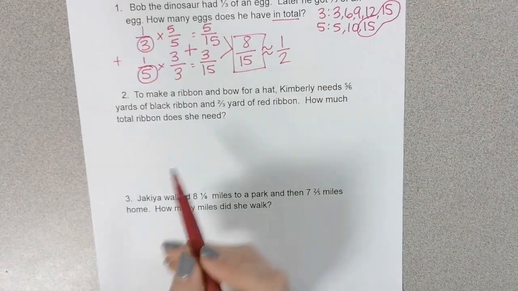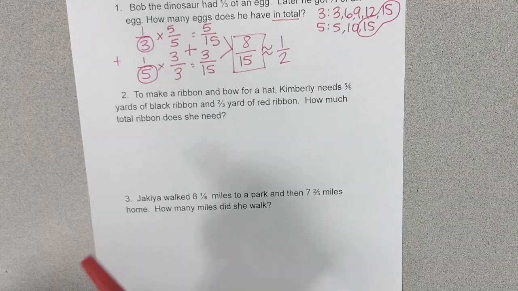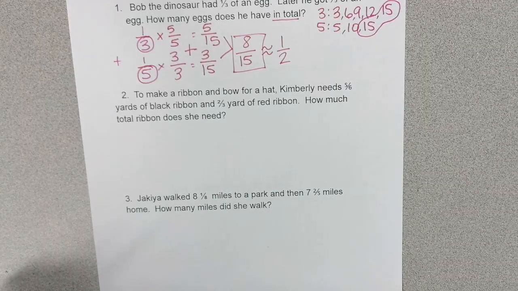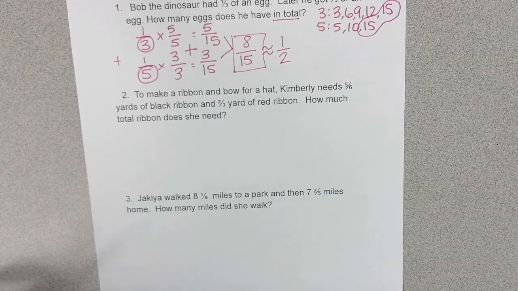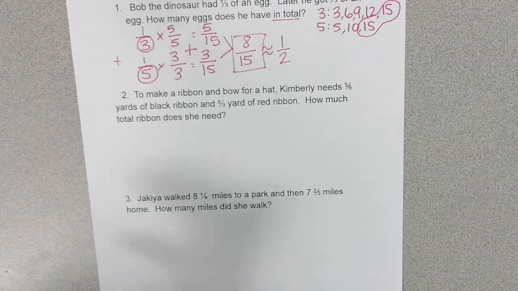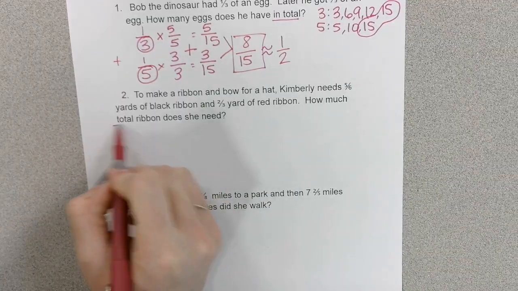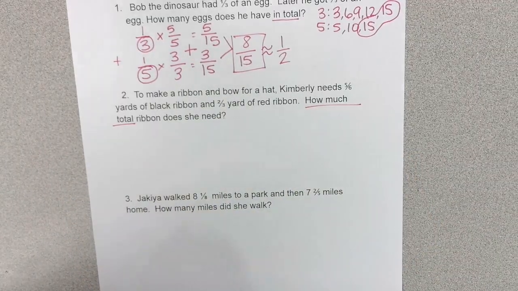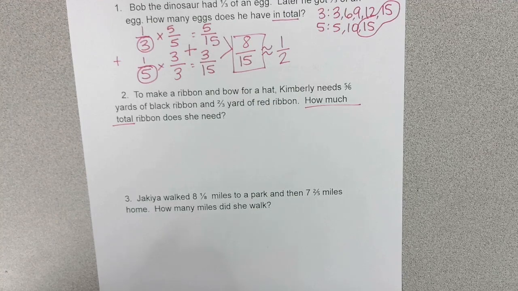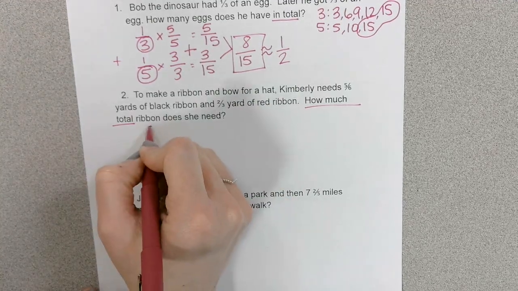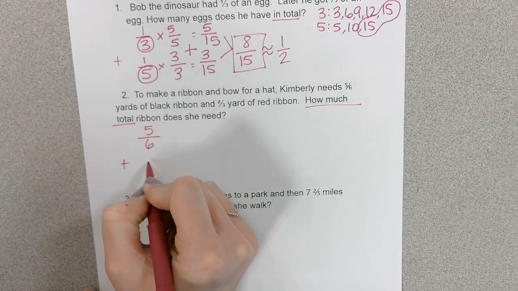Okay? All right, to make a ribbon and a bow for a hat, Kimberly needs 5/6 yards of black ribbon and 2/3 yards of red ribbon. How much total ribbon does she need? There's that word again, total. How much total ribbon does she need? Are we adding or subtracting? Adding, okay? So we have 5/6 plus 2/3.